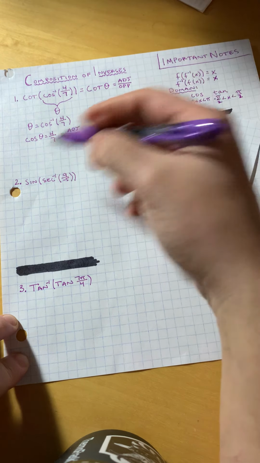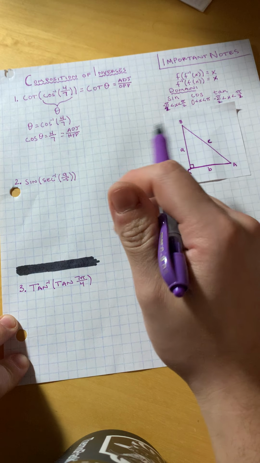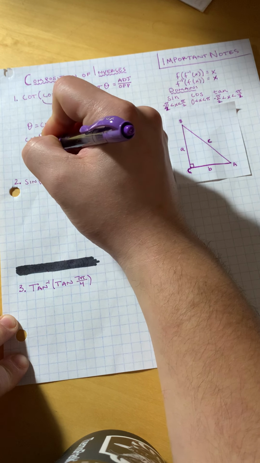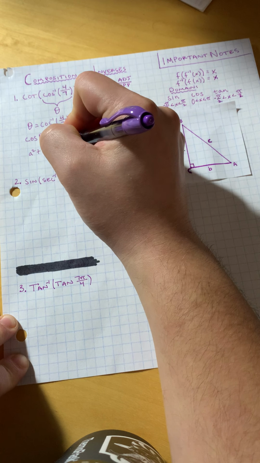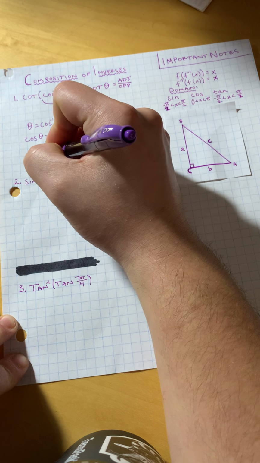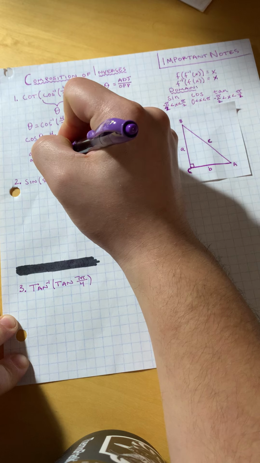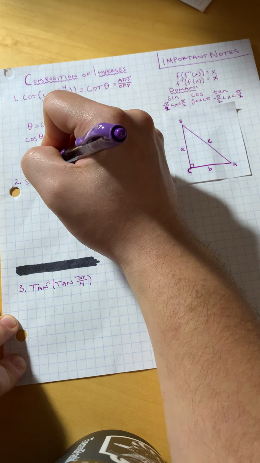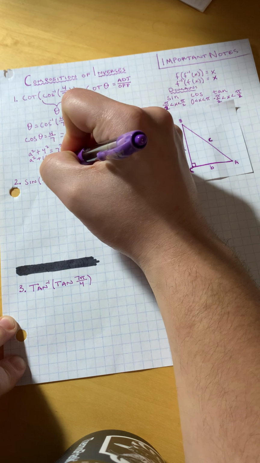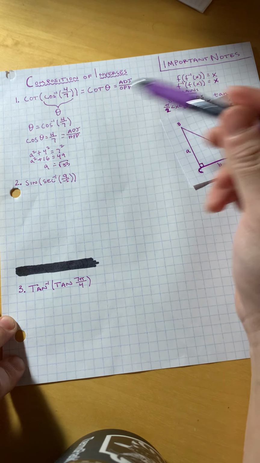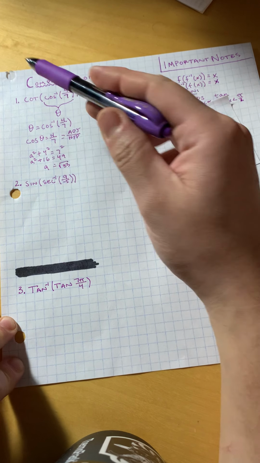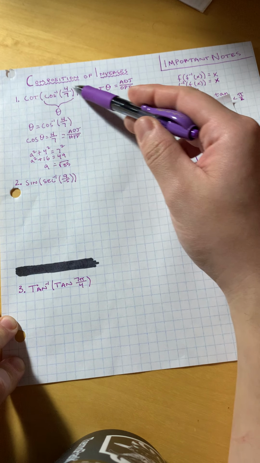And we Pythagorean theorem this bad boy. We've got a squared plus 4 squared equals 7 squared, plus 16 equals 49. A equals the square root of 33. So we found all 3 sides. We still don't know what theta is, but that's the cool part, because we don't need to know what theta is. We need to know what this equation equals.